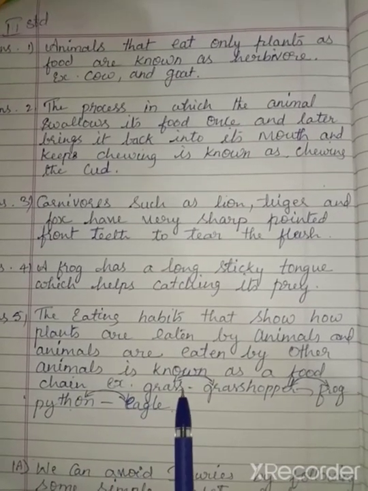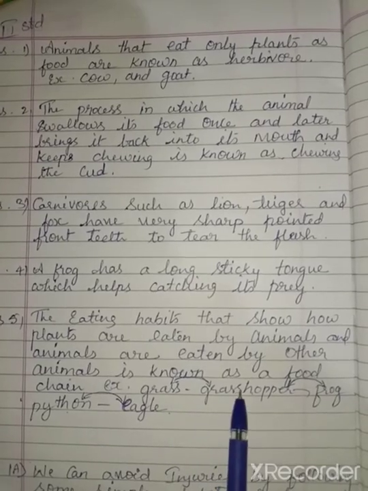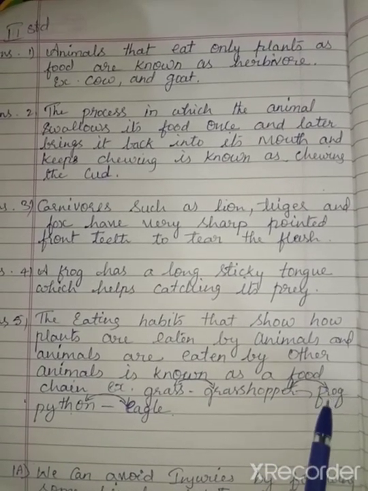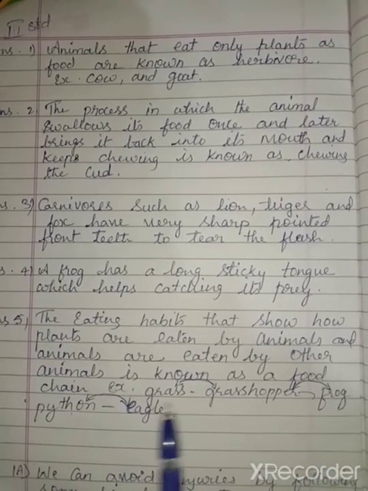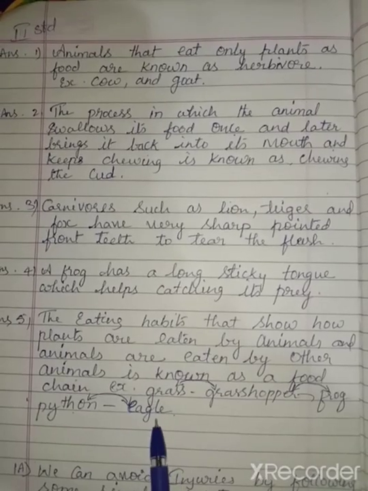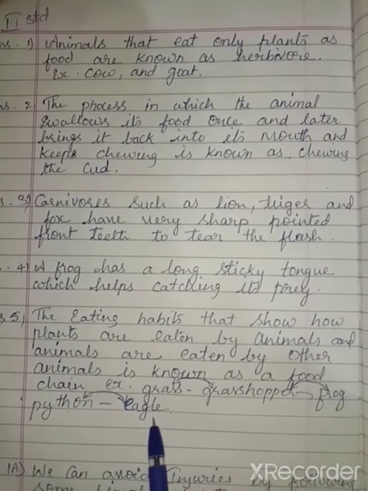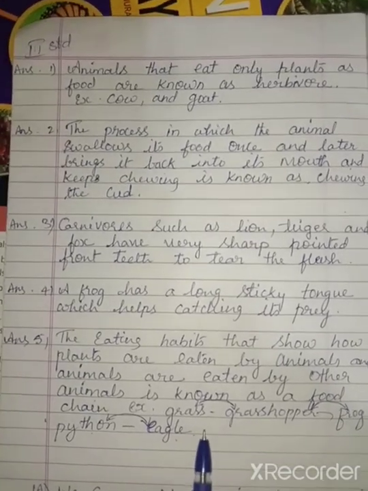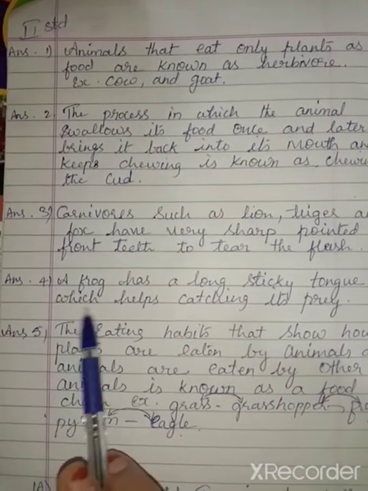Example, grass is eaten by a grasshopper and the grasshopper is eaten by a frog and the frog is eaten by a python and the python is eaten by an eagle. This is a food chain. Okay, you can draw it neatly in your books, children.